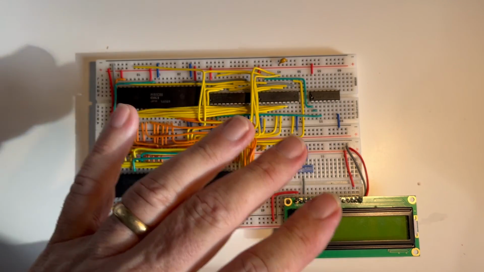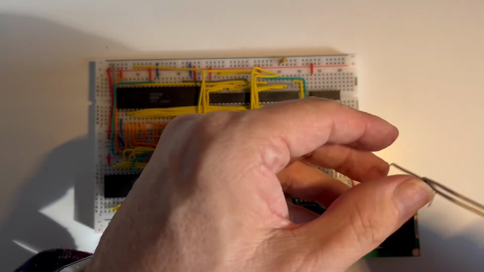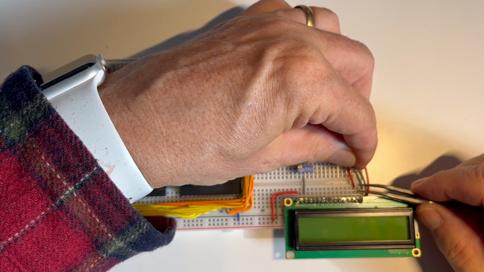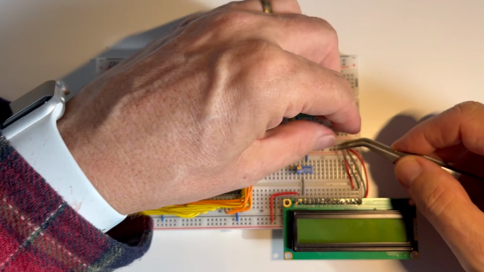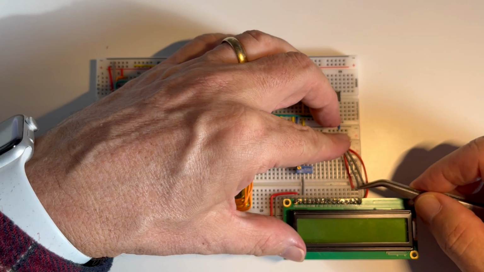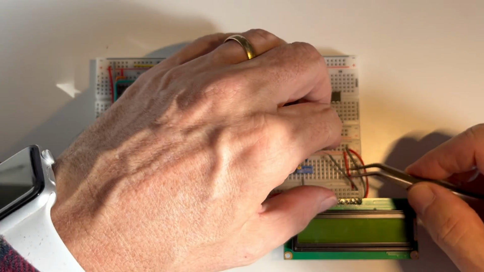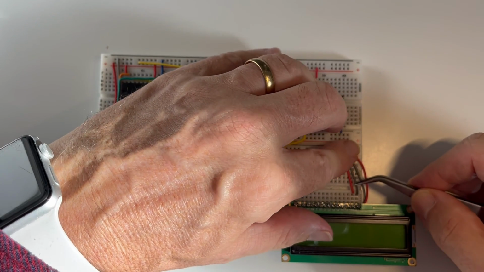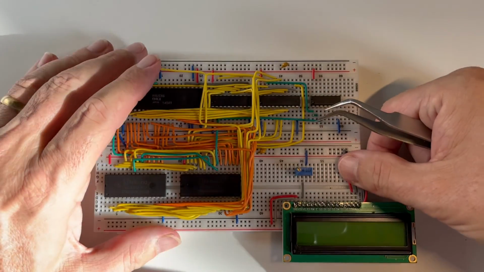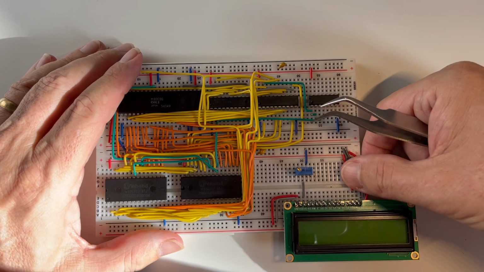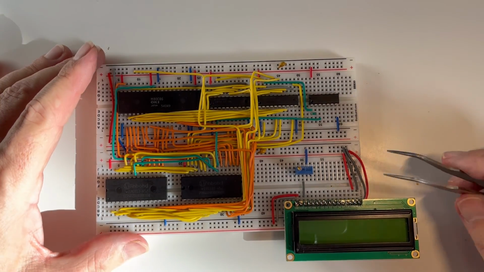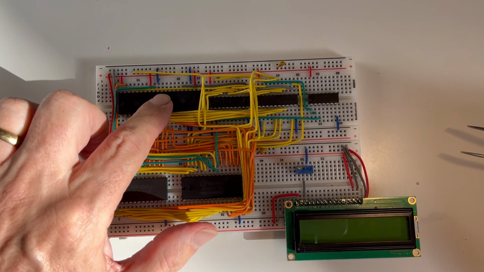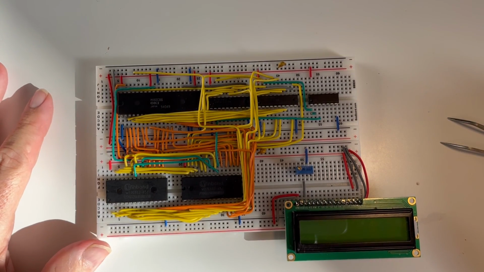And K is the cathode, so connect that to ground. The 8 data pins will connect to the D0 to D7 data bus pins.